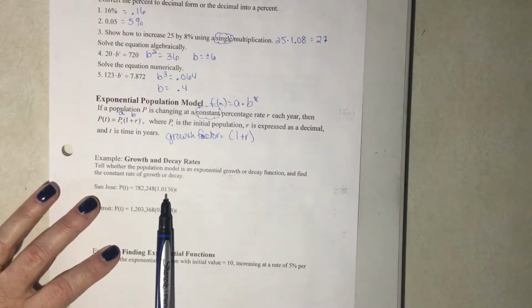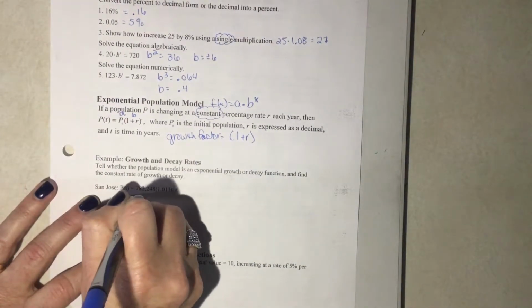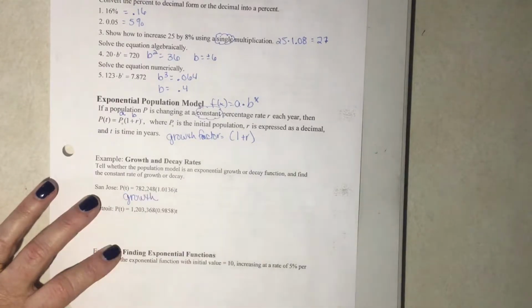That's my growth factor, decay factor. And looking at that alone, is it a growth or decay function? This is a growth function. Now, I want to find the rate.